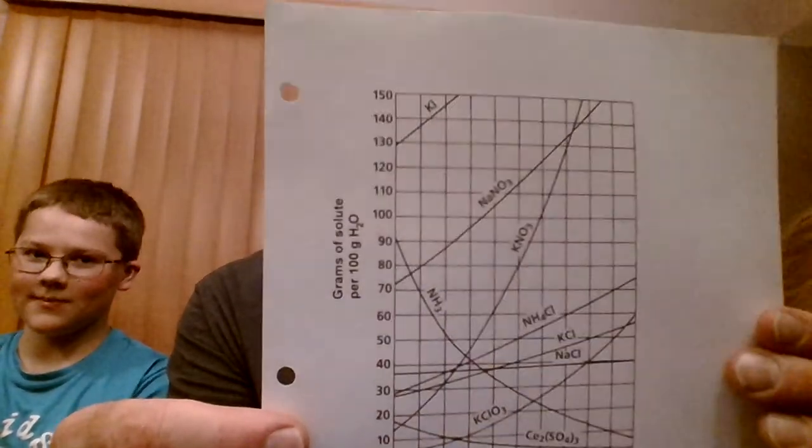Well, it's actually grams of solute that dissolve in 100 grams of water. Excuse me, I screwed that up. I wasn't thinking there. But 100 grams of water is the same as 100 milliliters of water. So we're trying to figure out how many grams of something dissolve in 100 milliliters of water, essentially. That's the standard way that those graphs are put together. So check that out. There's some information to help you understand that a little bit better.